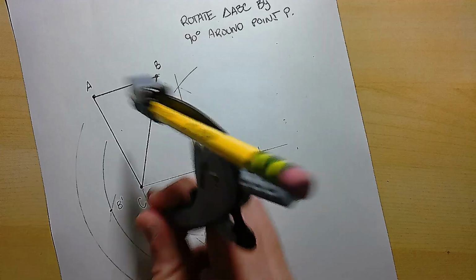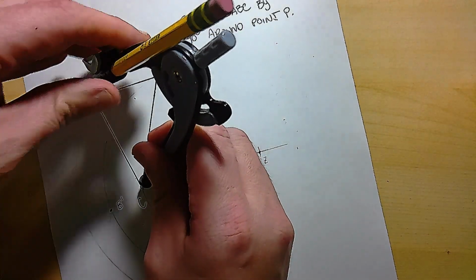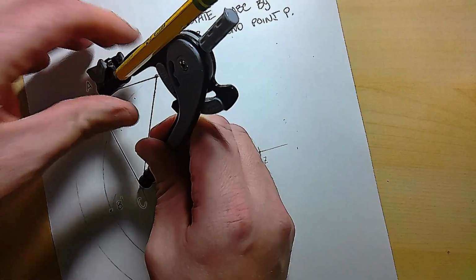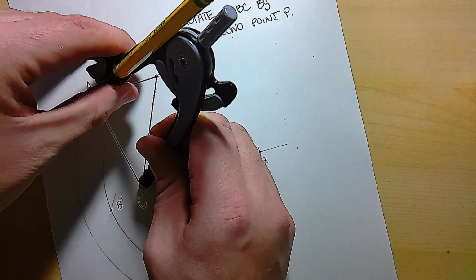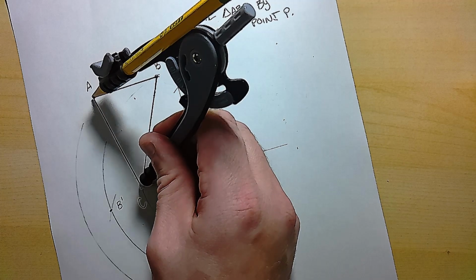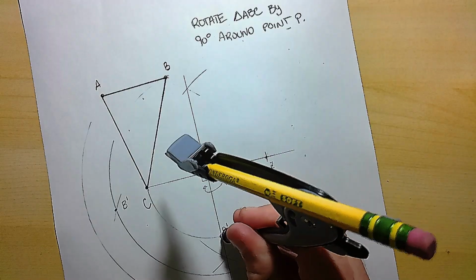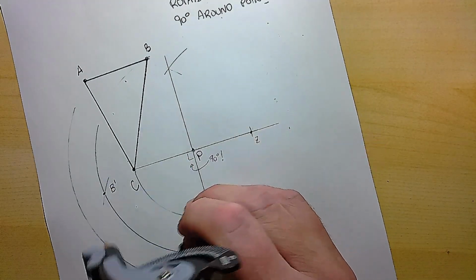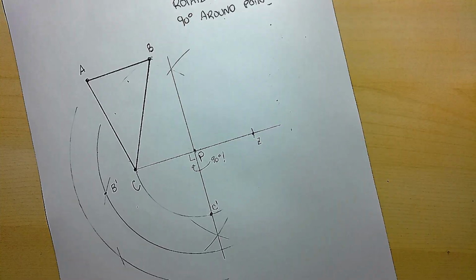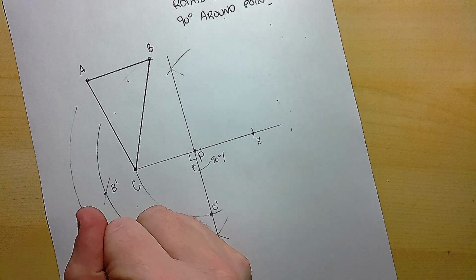If I go and look and see what's the distance between C and A. Sorry, I know that you can't see this super well, but there we go. Hopefully you can see how that's the distance from C to A. Now if I go to C prime and I arc over onto that A arc, well, that has to be where A prime is going to be.